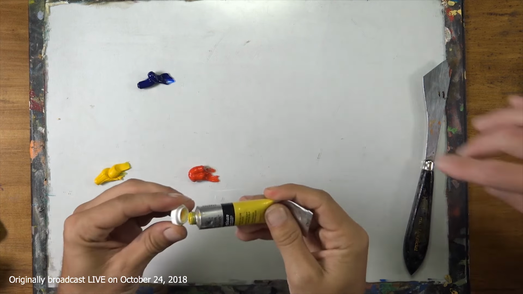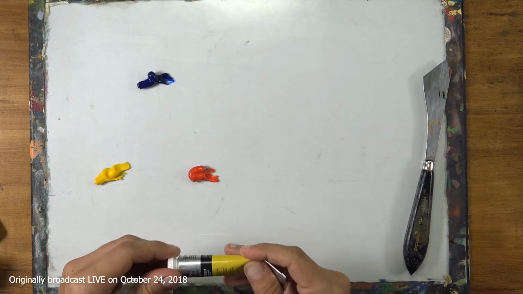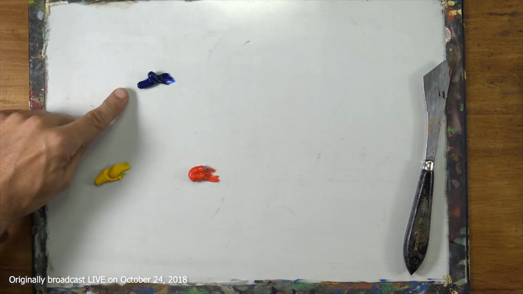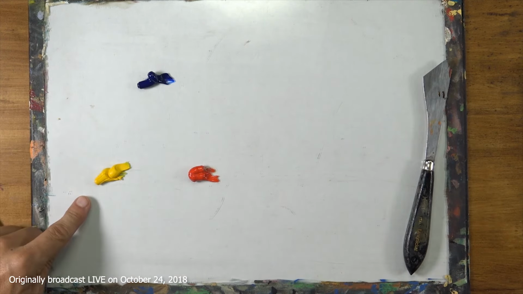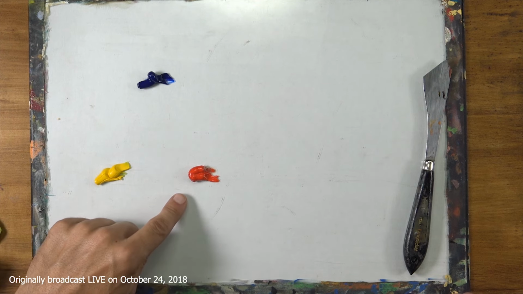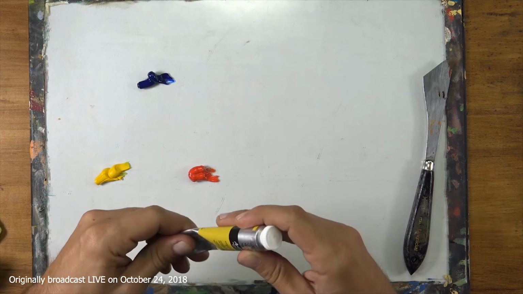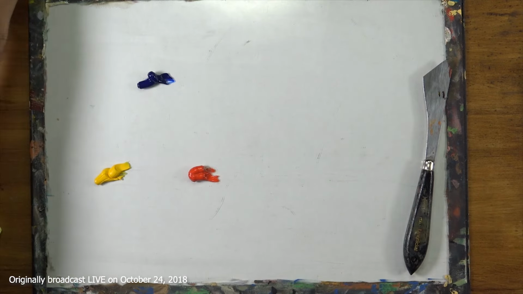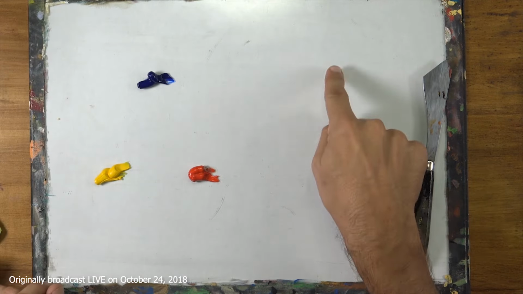Okay, so the blue that you've laid down here, what color is that specifically? This is ultramarine blue. Okay. Cadmium yellow pale. We'll wash our hands. And cadmium red. And all three of these colors are warmer than their cooler counterparts that are going to go here.